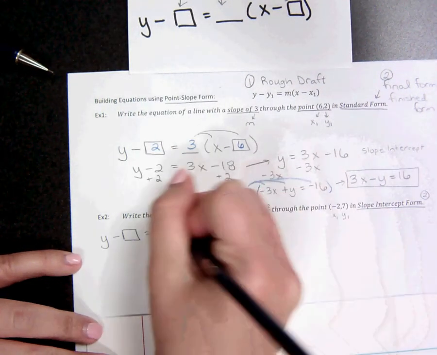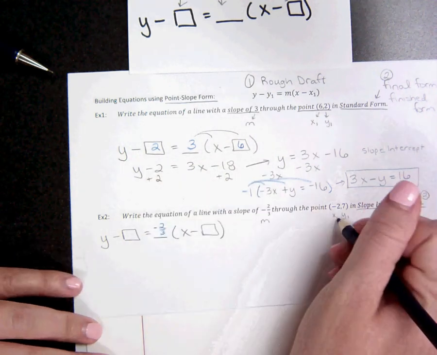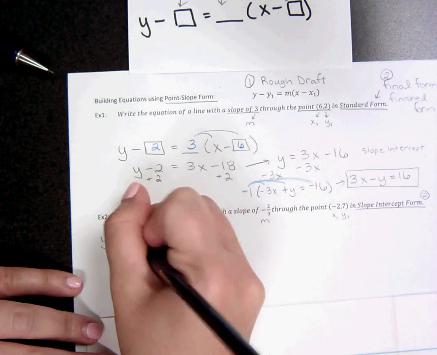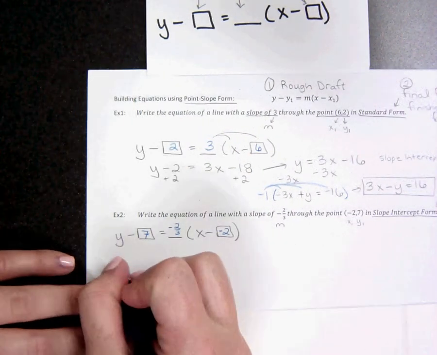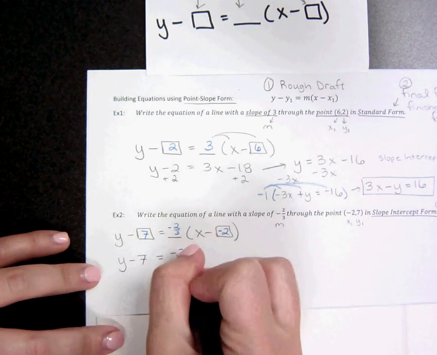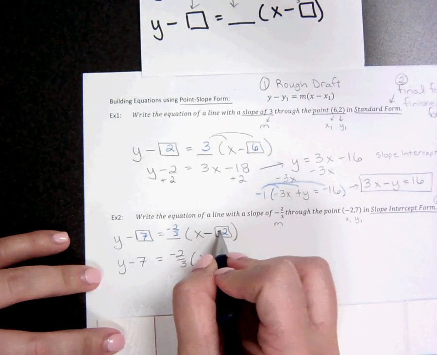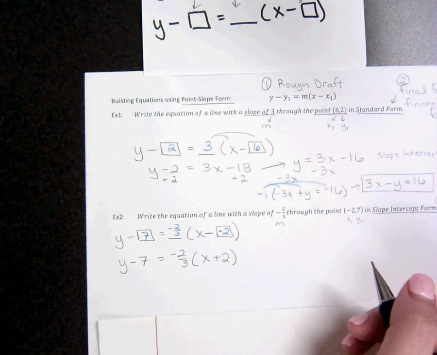Let's see, our slope is negative 2/3. x1 is negative 2 and y1 is 7. So this one's a little bit more complicated. We have y minus 7 equals negative 2/3 times x. It's minus negative 2, so we're going to go ahead and just change that to plus 2.